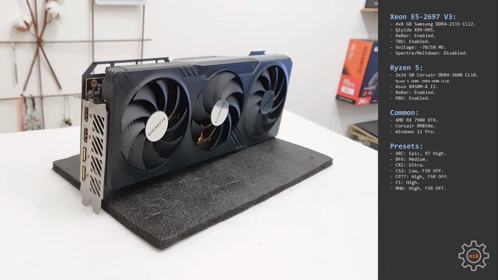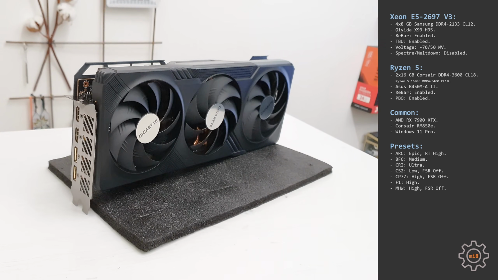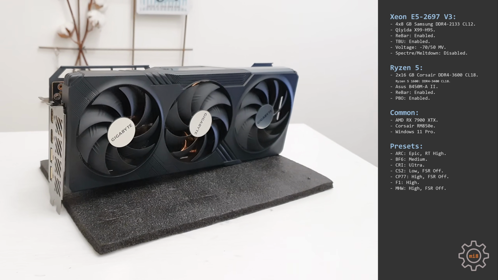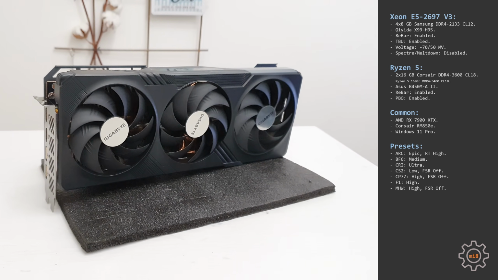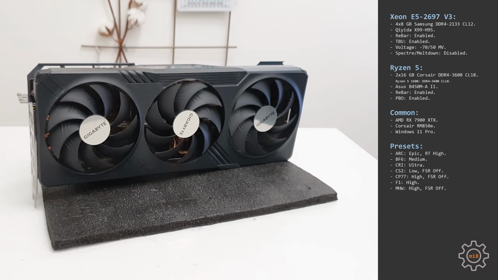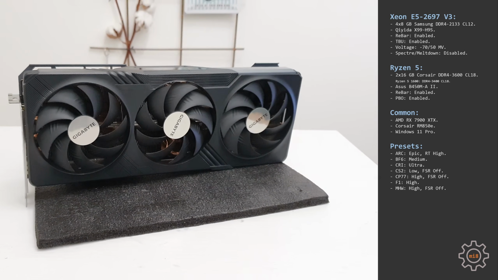All the CPUs were tested with my AMD RX 7900 XTX graphics card, so in all the tests we will be severely CPU bottlenecked, and with this GPU I will be able to crank up visual settings almost to the maximum in the games where it's relevant.